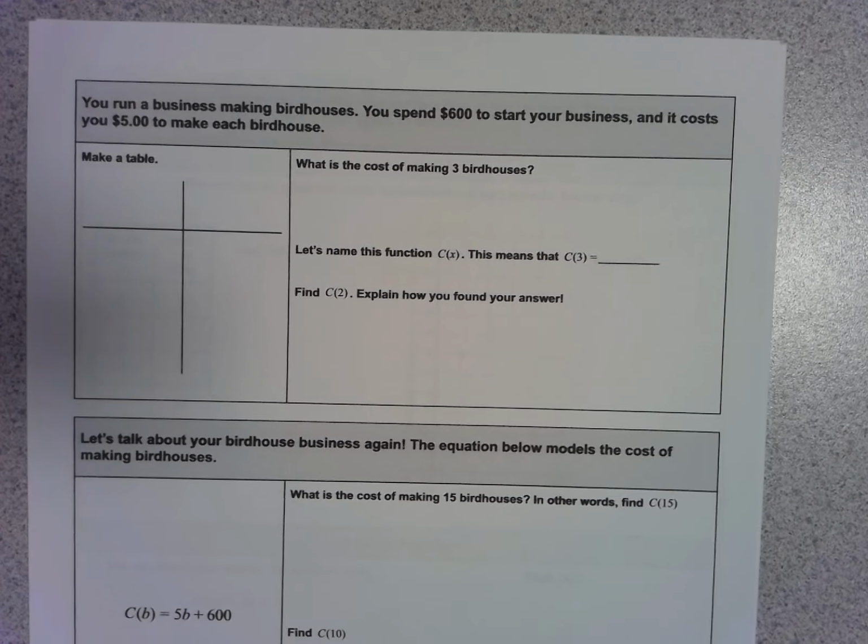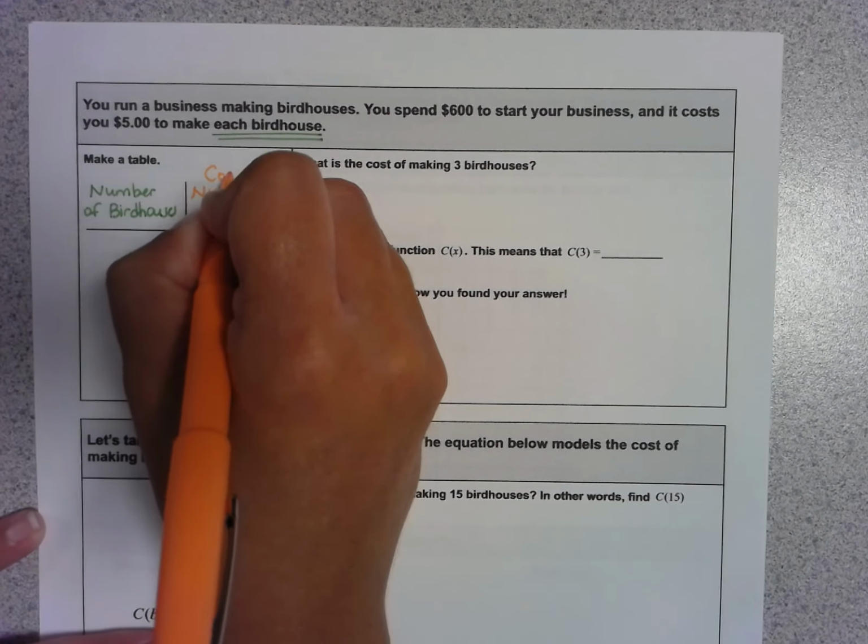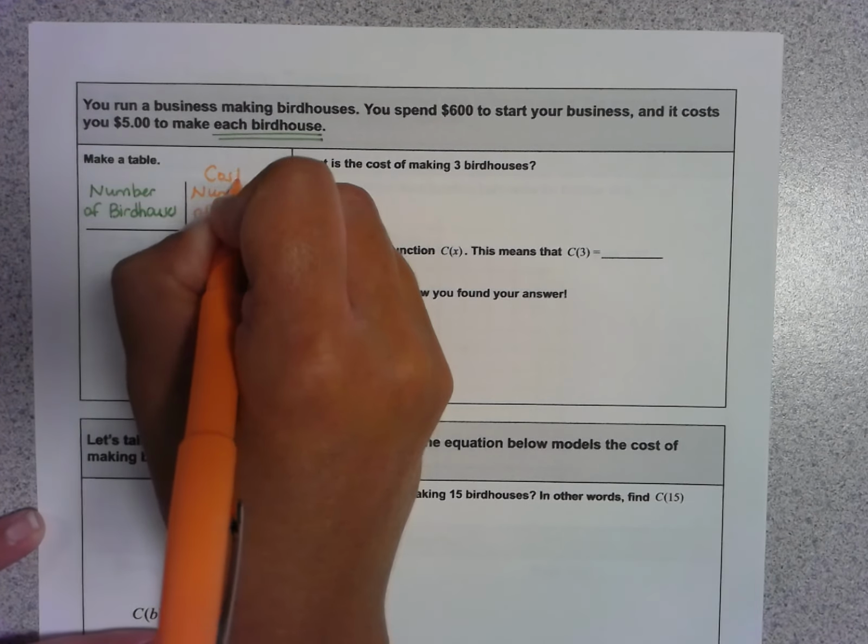Now, just like before, we said it's $5 to make each birdhouse. So since we're increasing our value each time we make a birdhouse, our input values are going to be the number of birdhouses. This means that our output values are going to be what we're measuring, or the number of dollars. Or sometimes people call that the cost. So just to start up your business before you even make any birdhouses, you had to spend $600. That means that the first set of values in my table are going to be for 0 birdhouses. I had to spend $600.